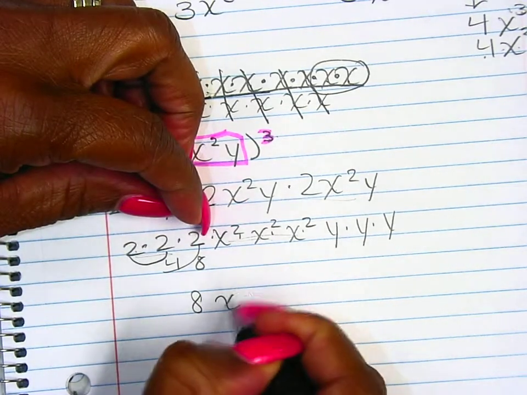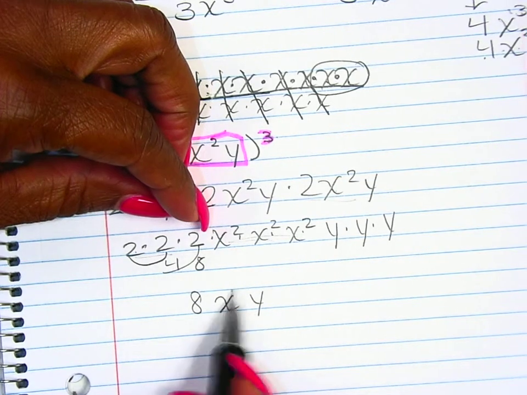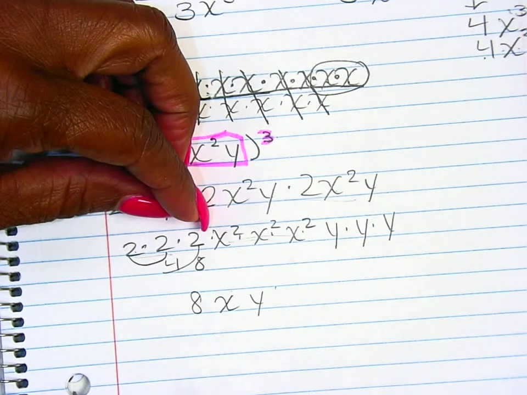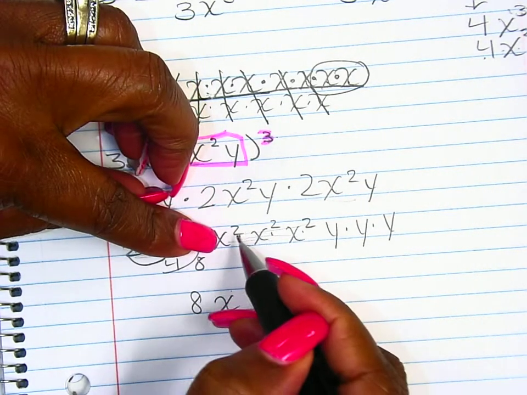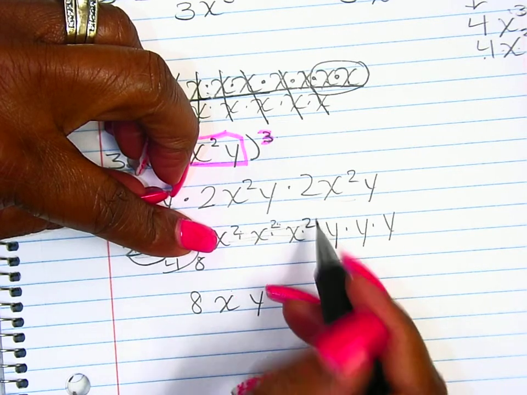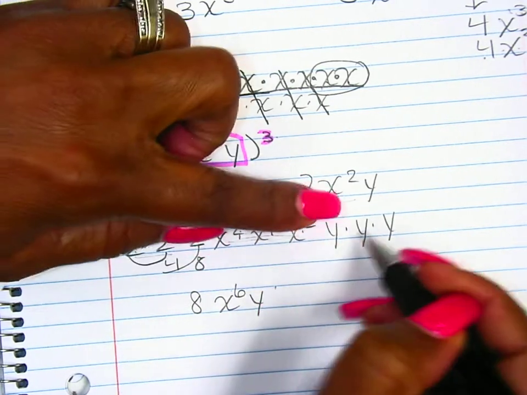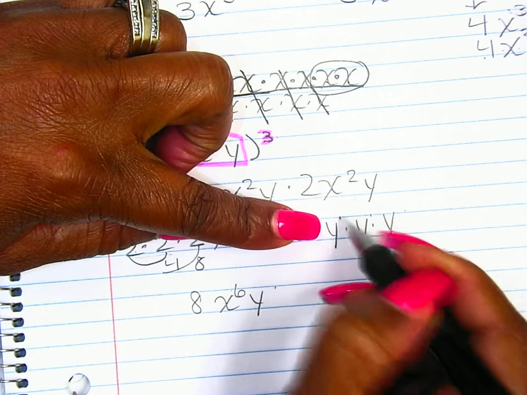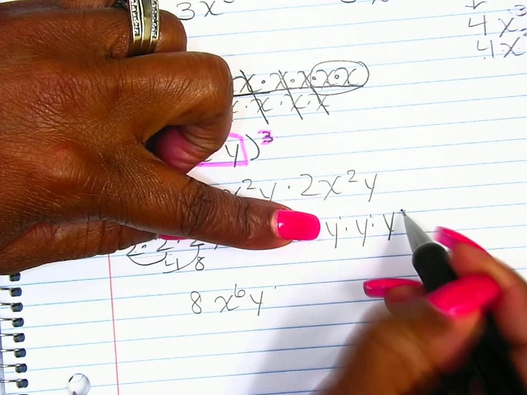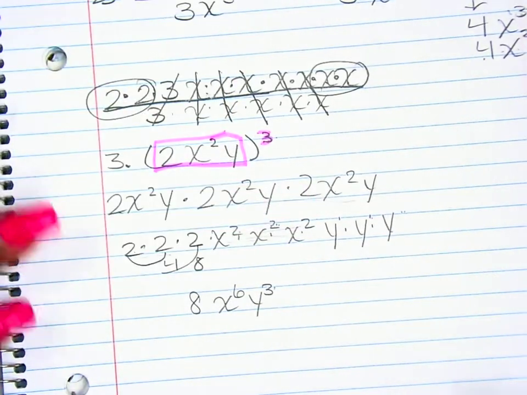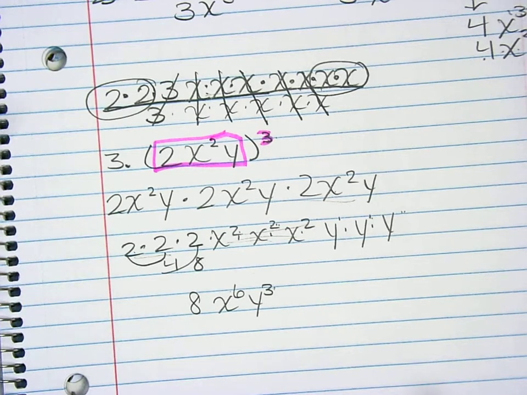Then I have an x and a y. The question is, what is the exponent? Here we know that we're adding. So 2 plus 2 is 4, 4 plus 2 is 6, so the exponent is 6 here. For y, it's 1, 1, 1, so it's 1 plus 1 is 2, 2 plus 1 is 3. And I'm done. That's how you do it. Yay. You should be proud.